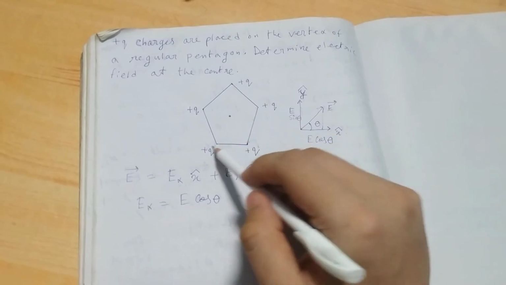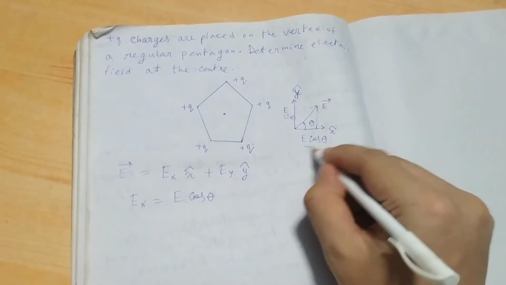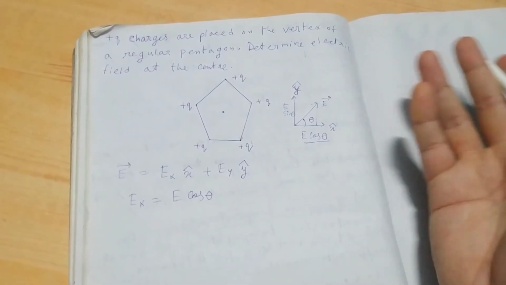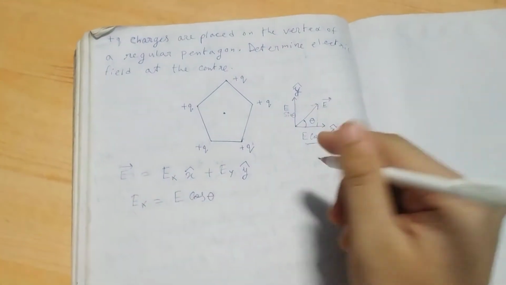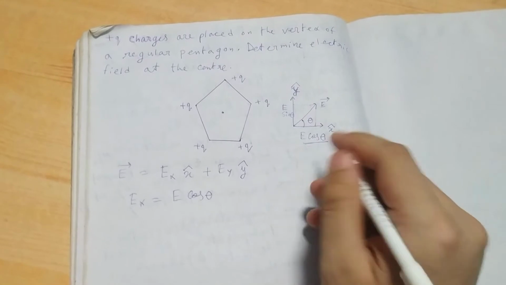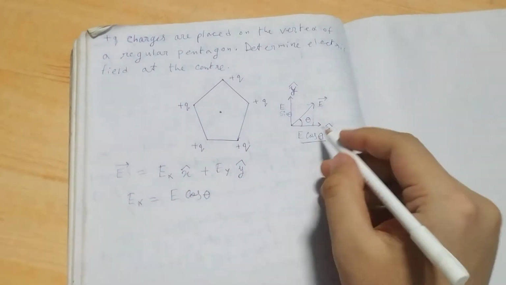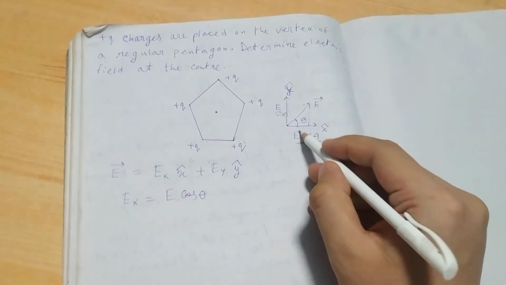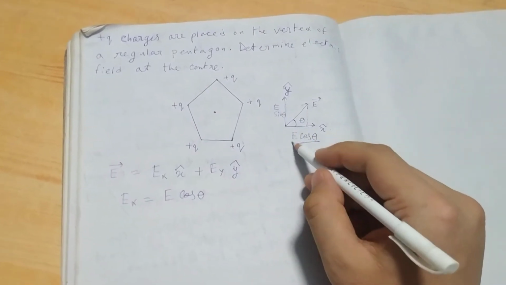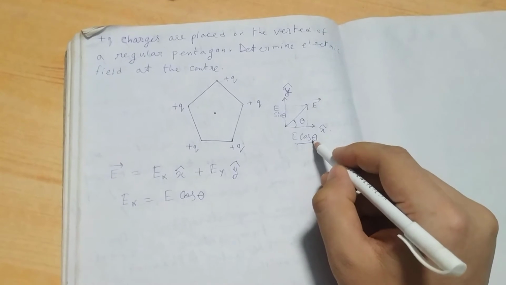So there are 5 angles, and the angles of this cos theta will also be added. This E will stay the same, because it is a constant, but the angle will be added.